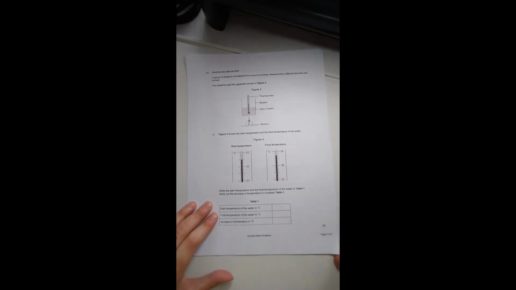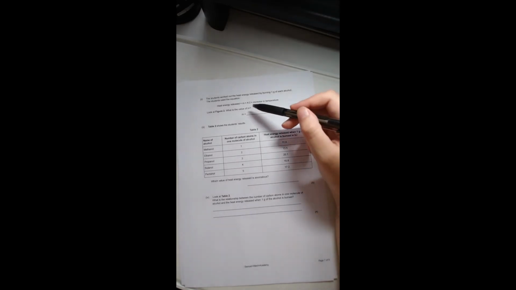For part C, the first part of the question asked you to look at 2 scales and record the start temperature of the water, the final temperature and the increase. And I'm really pleased that all of you managed to do that really well. And then if we go on to the next part of the question, it asks you to look back at the figure in the previous section.